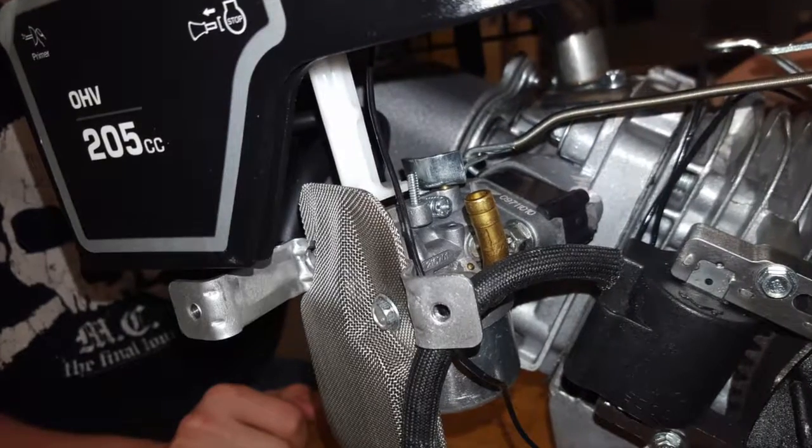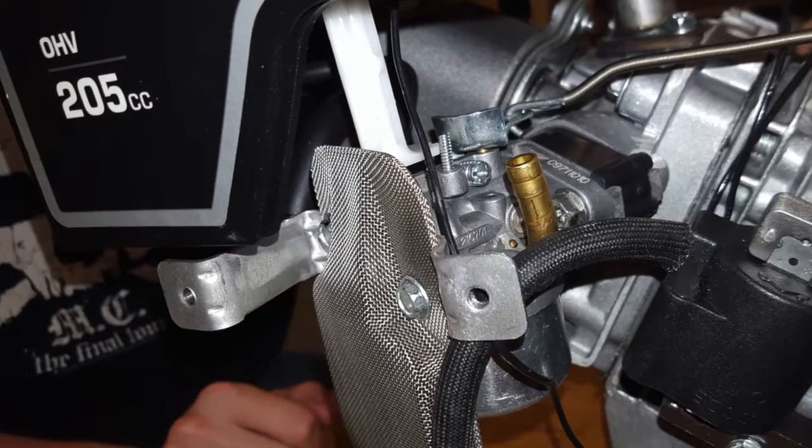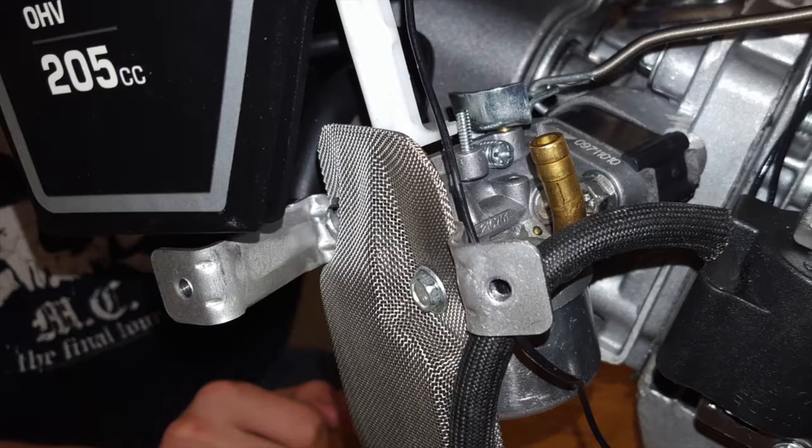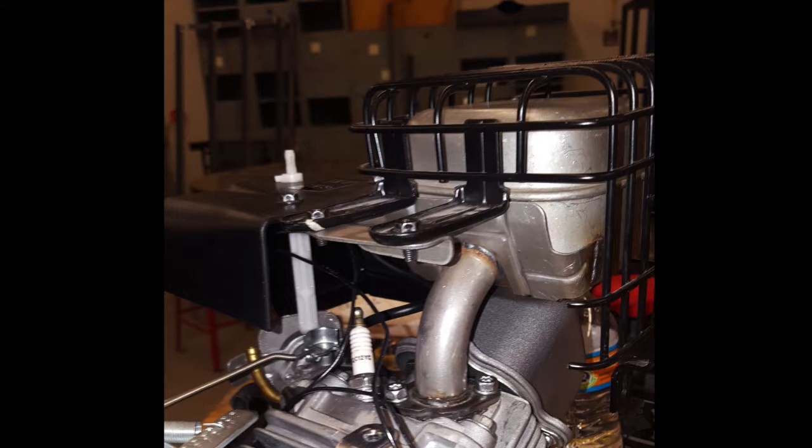The air filter makes sure that dirty air does not go into the carburetor and then into the engine. The muffler quiets down the exhaust, and the exhaust is the waste air that's compressed out of the cylinder.